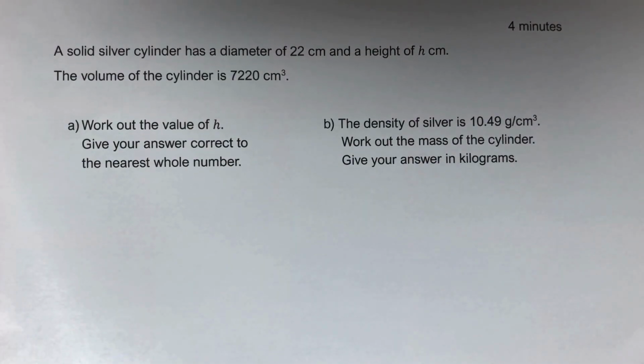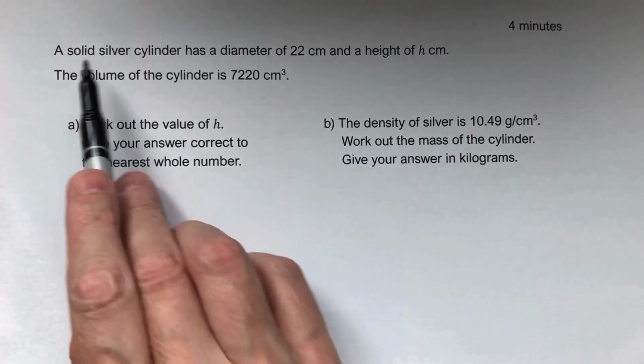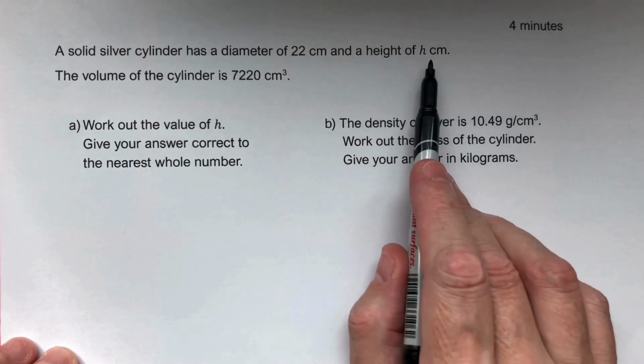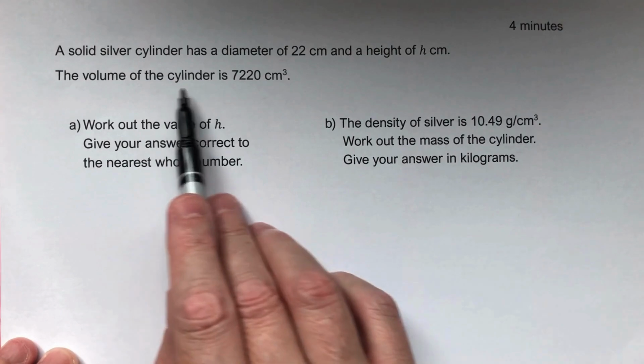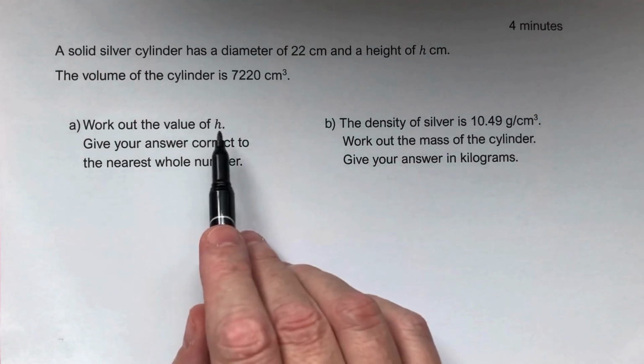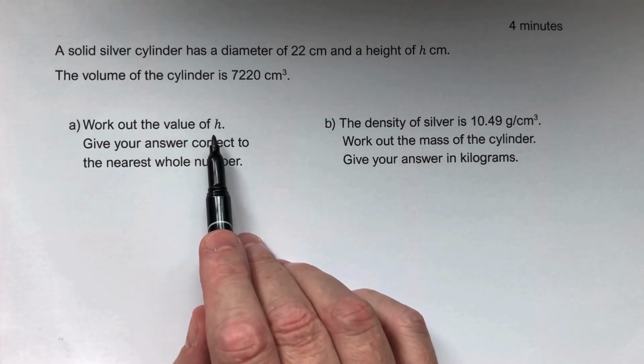This question concerns the volume and the density of a cylinder. A solid silver cylinder has a diameter of 22 centimetres and a height of 8 centimetres. The volume of the cylinder is 7,220 cubic centimetres. And our first job is to work out the value of h, the height of the cylinder.